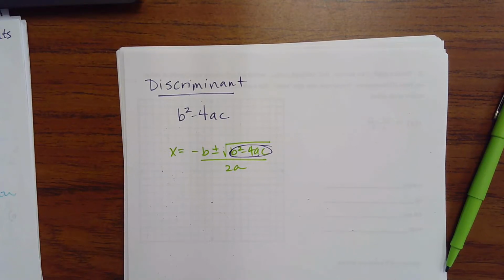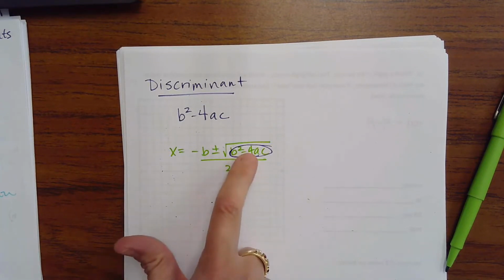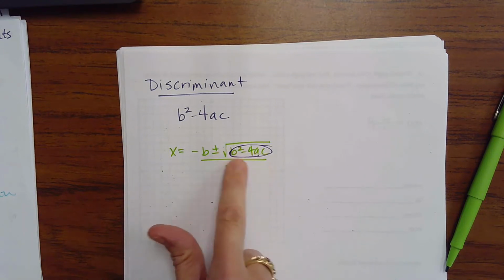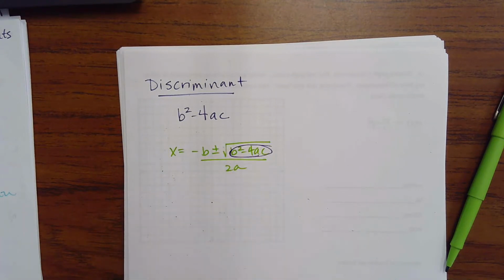The square root of negative 4 doesn't exist because there's no value that I can multiply by itself to get a negative number. So when the discriminant is negative, there are no real solutions. In other words, if solutions relate to x-intercepts, there are no x-intercepts. I'll show you what that means in a second.